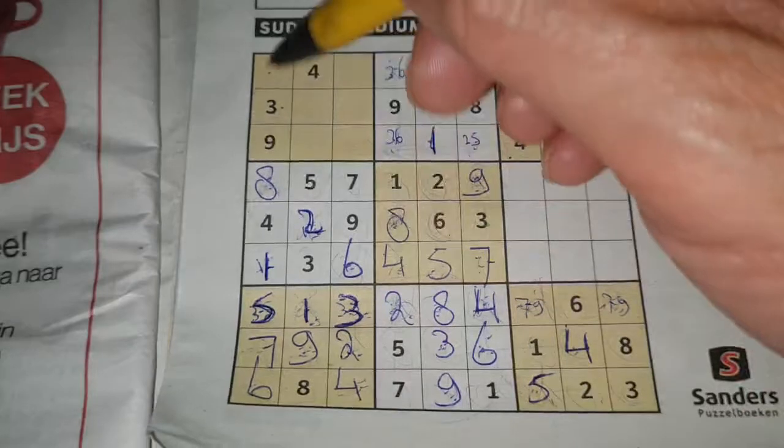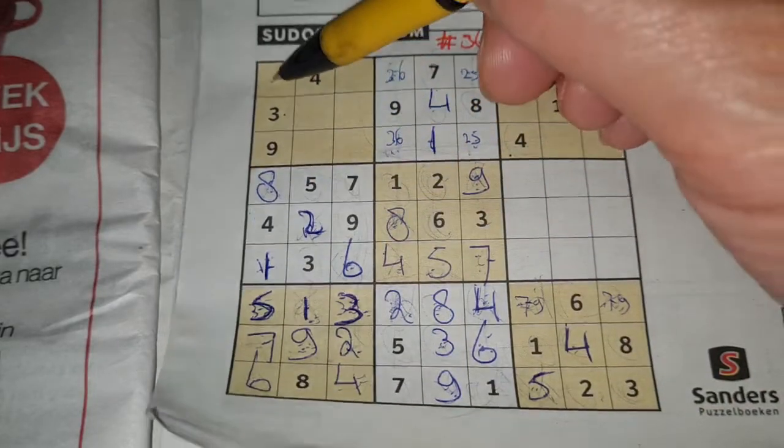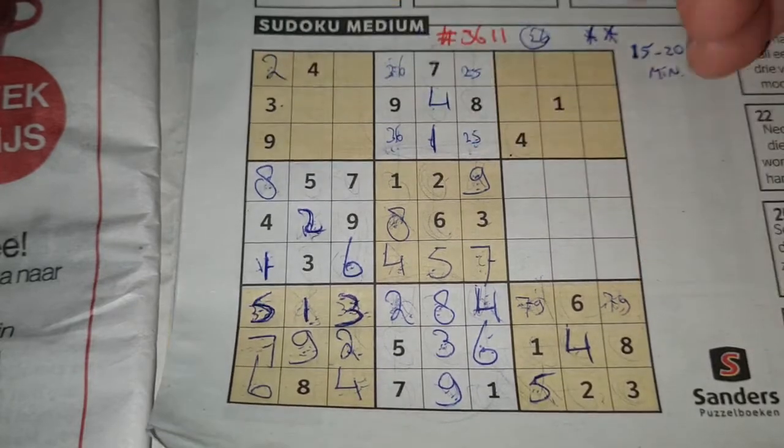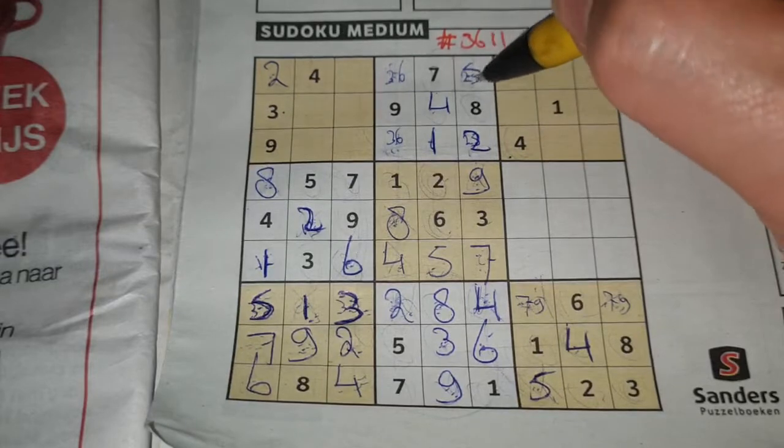1 box left in the first column for the number 1. The 2 is missing, yes. Now we have a 2 there, so this box can be 2 anymore. That box should be a 2, and this box should be a 5.